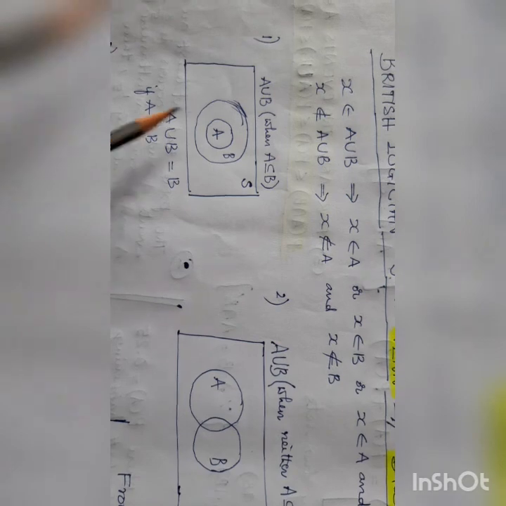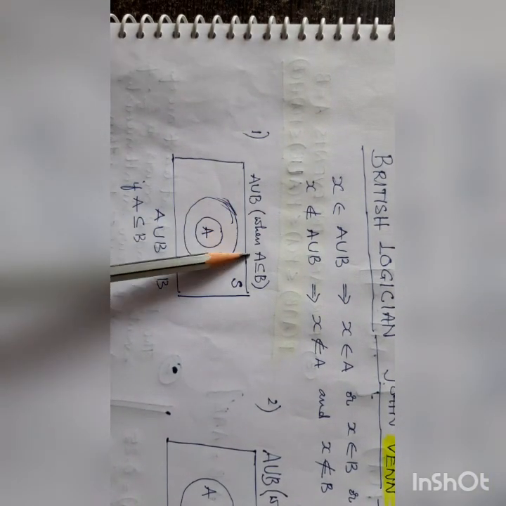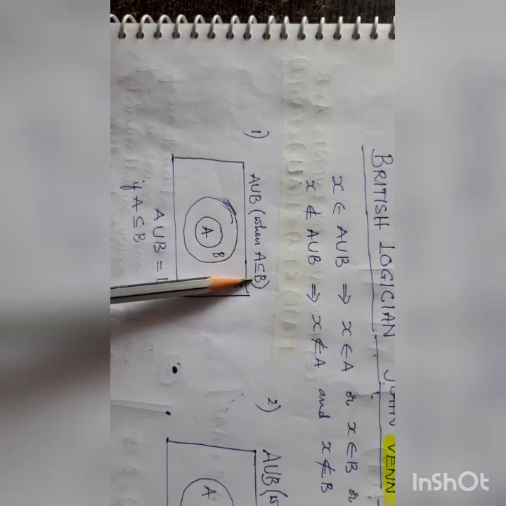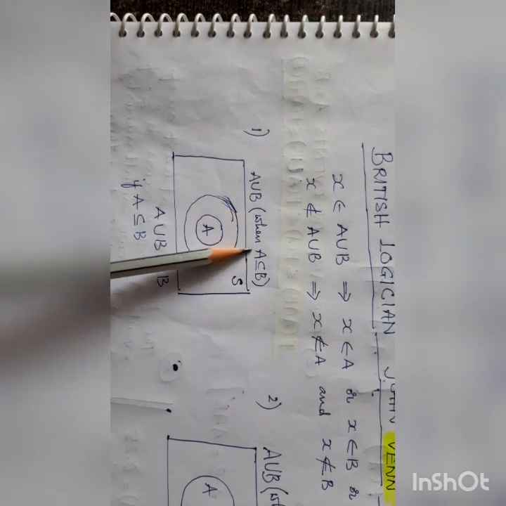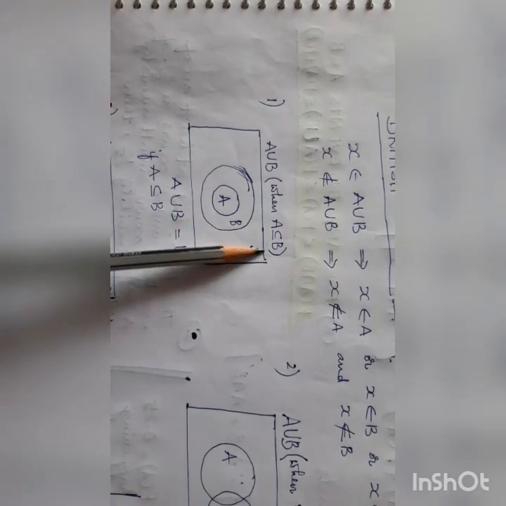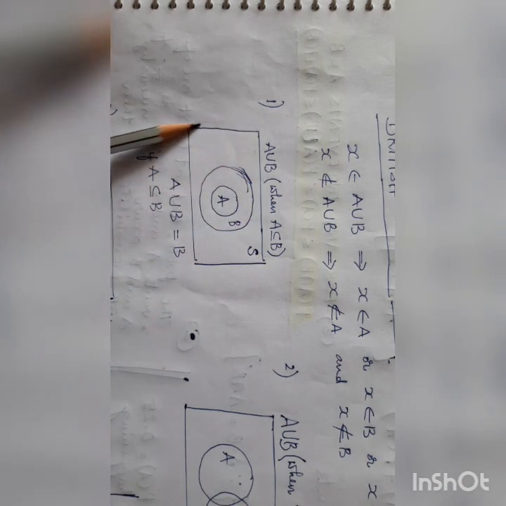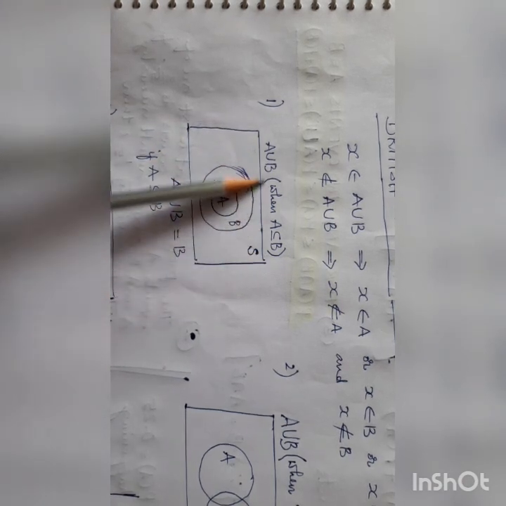First you see A union B, when A is a subset of B. You see the figure, this is S, the sample space or universal set.